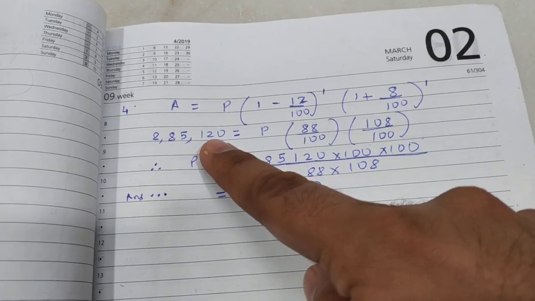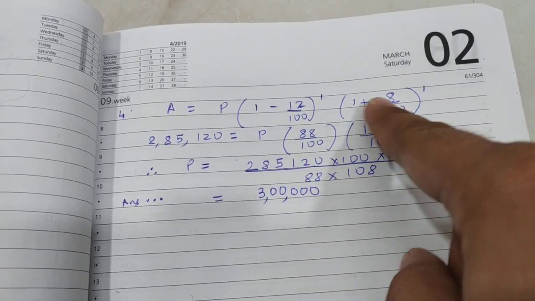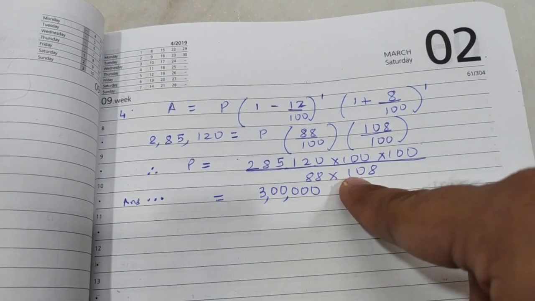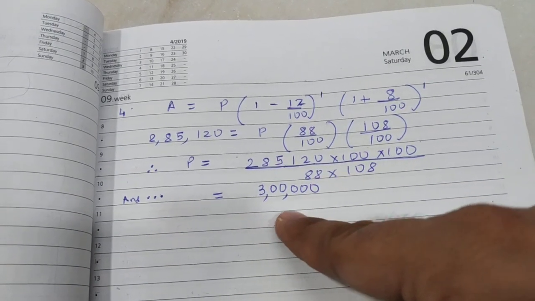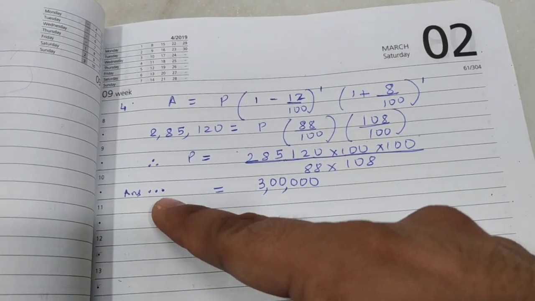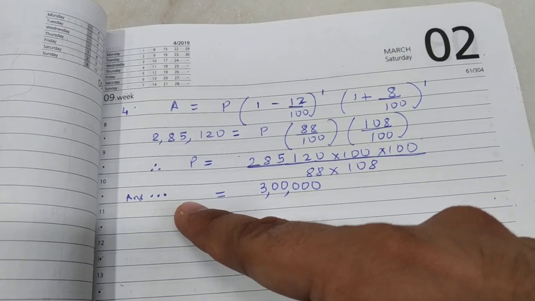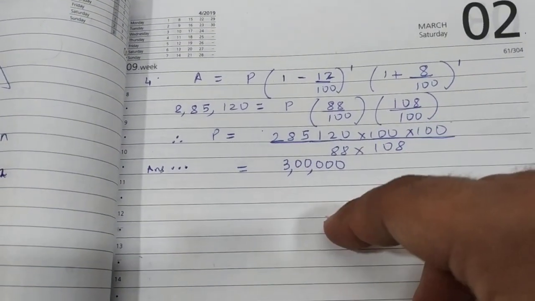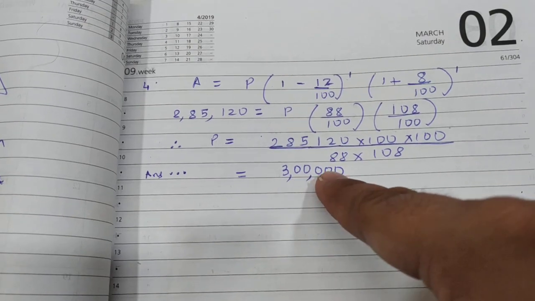We substitute the value of A, we cross multiply after taking LCM, and you'll have to calculate it. Don't just copy it, and we get the value as 3 lakh. Don't put the rupees sign, and just write the final statement that the population in the beginning of 1998 is 3 lakh.